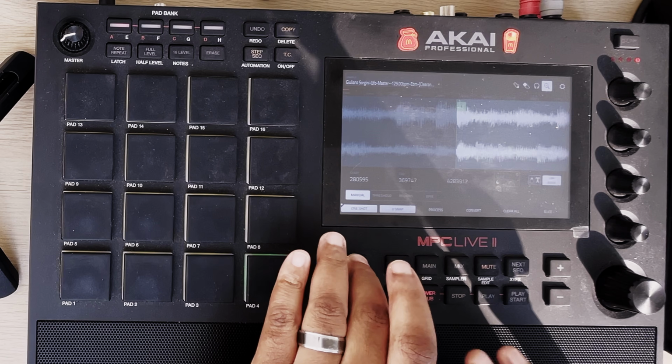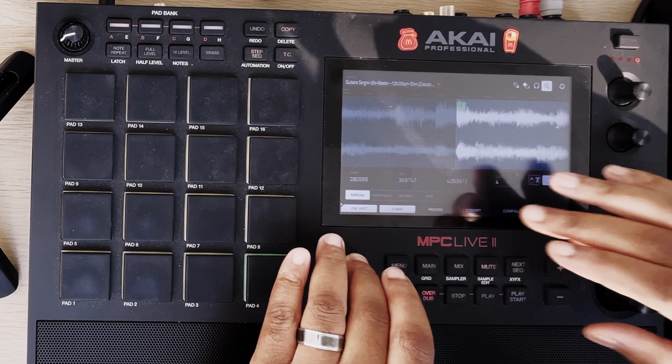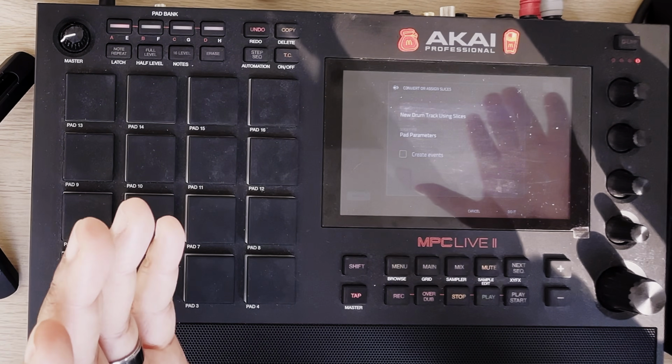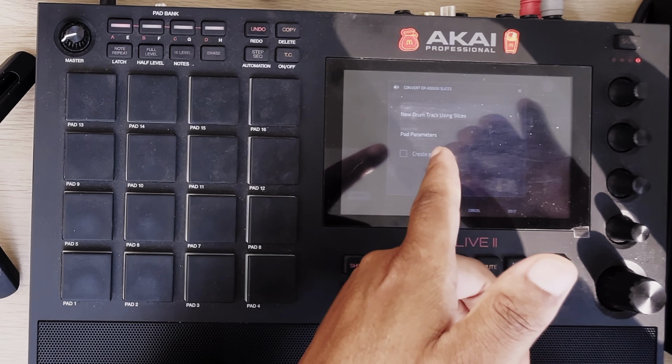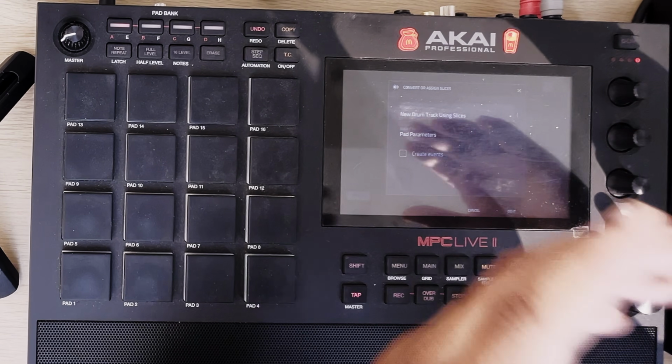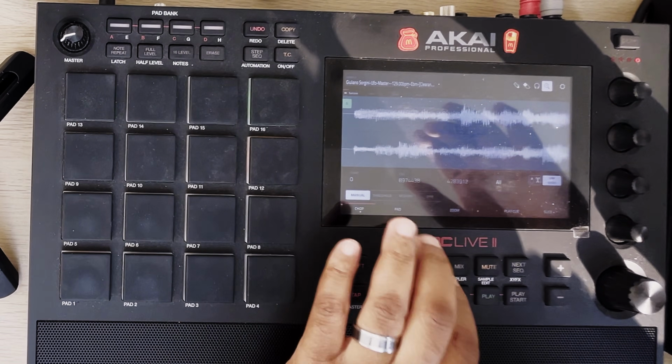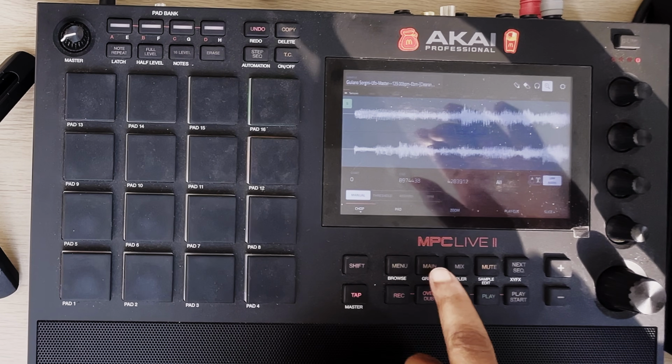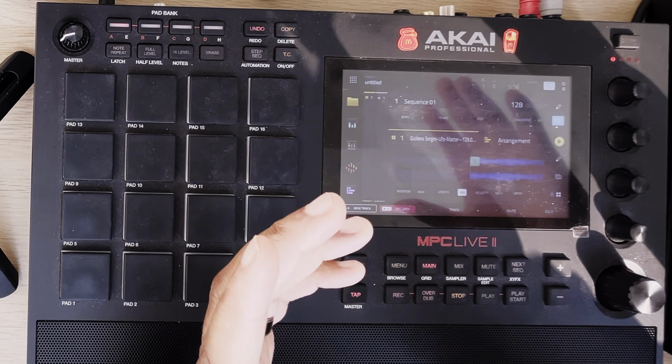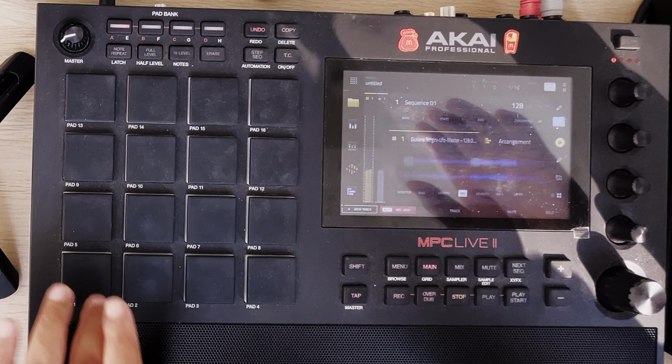The next thing I would do is click shift, hold. And then what you want to do to get the actual sample into the project, to really start playing with it and record it, hold down on shift, and then what you would click is convert. So there you go, right? And then you will see it say new drum tracks using slices. What you want to do is click do it, boom. So now you're here. Now what you want to do next is click main. Once you click main, now you're in here. You got your chops.